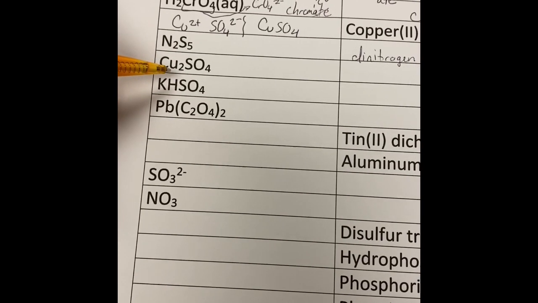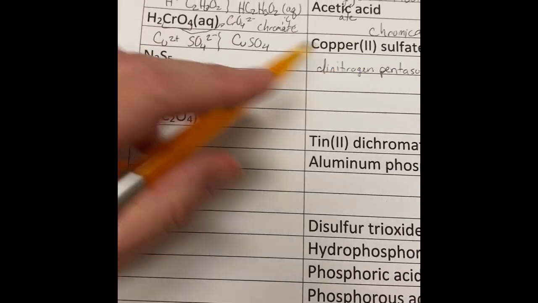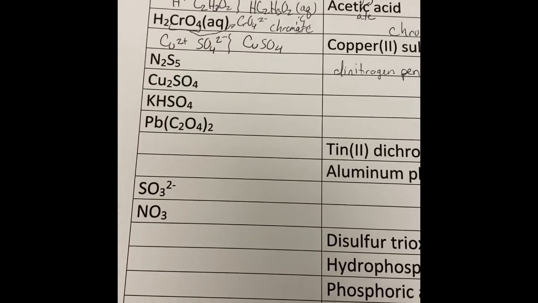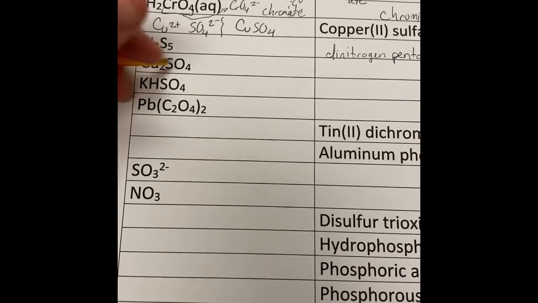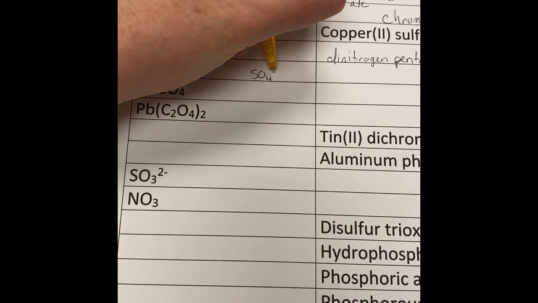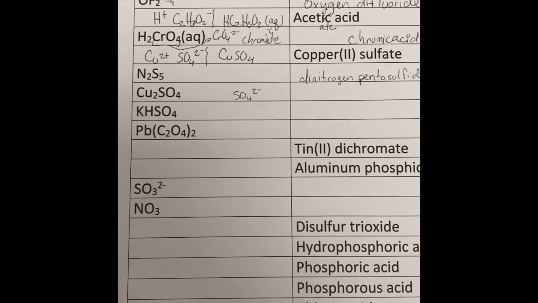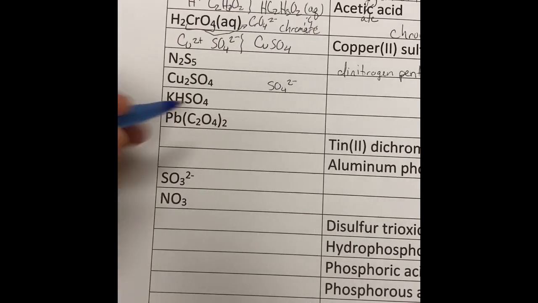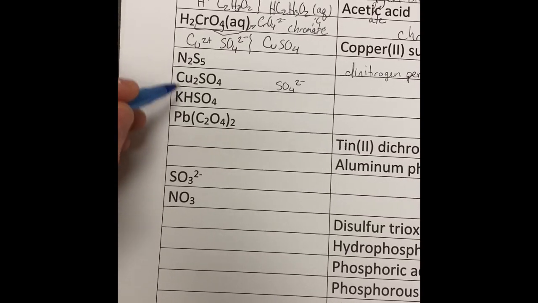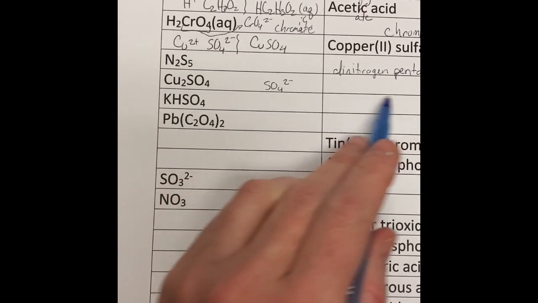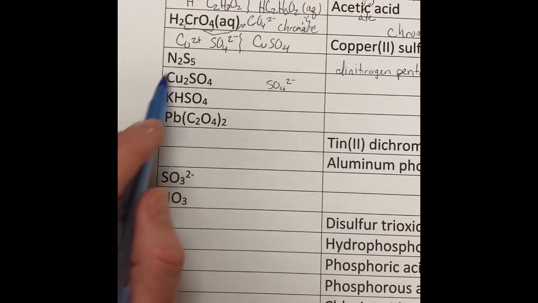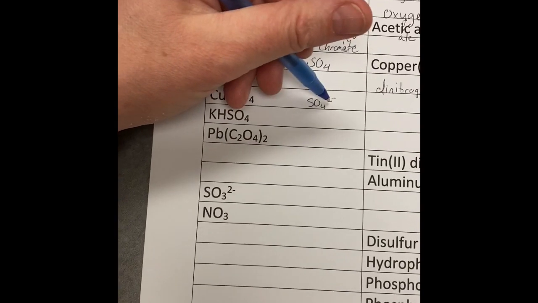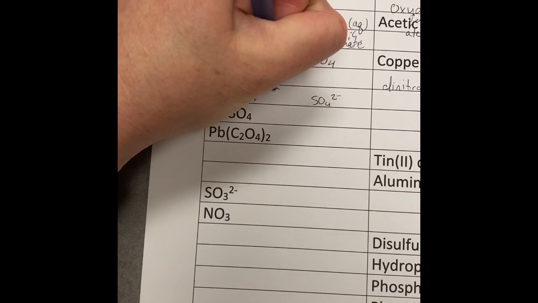Then we get to this one. Well, we know that copper 2 sulfate was this thing, but now we've got copper and sulfate again. So what kind of copper sulfate is it? Well, we know sulfate is SO4 2 negative, and we have to figure out the charge of copper so we can write it in Roman numerals, because we don't normally know the charge of copper. It could be a variety of things.